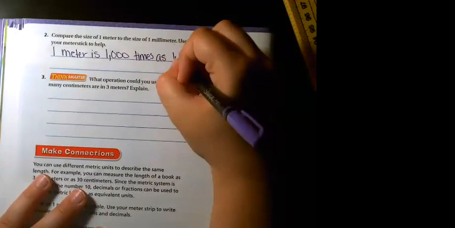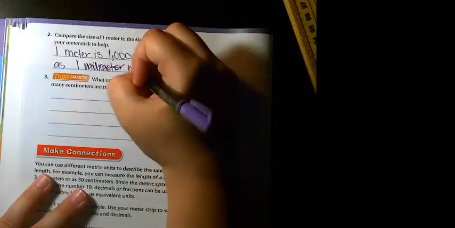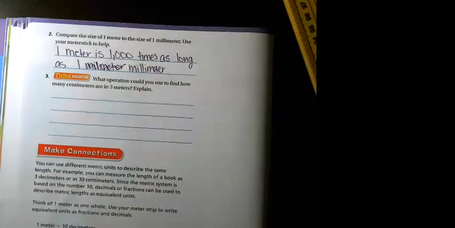So 1 meter is 1,000 times as long as 1 millimeter.